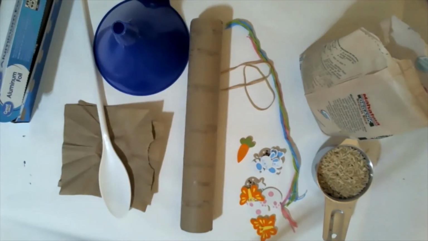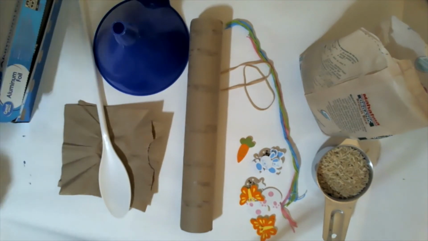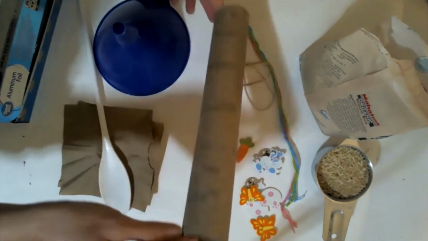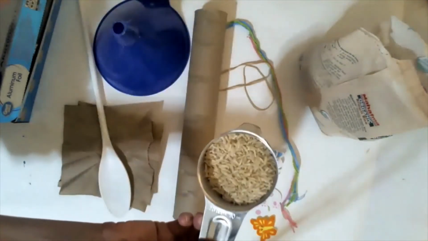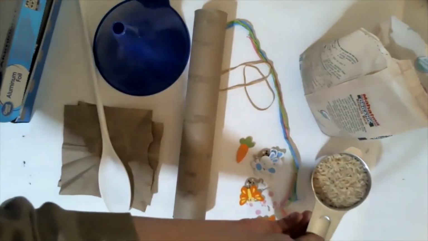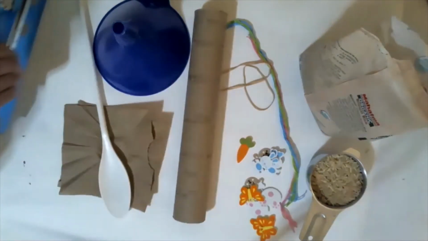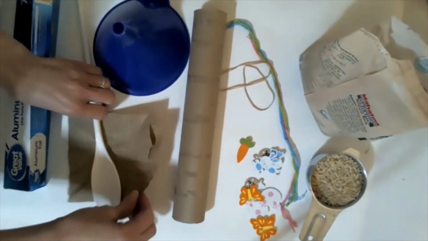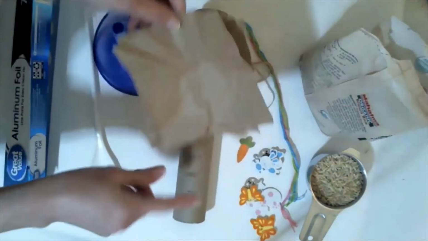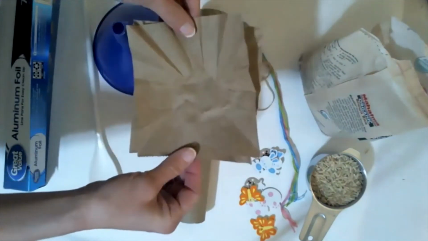For our art project today, we're going to be making a rain stick. You're going to need a paper towel roll. You're going to need some rice or beans or beads. You're going to need some tin foil and something to close up the ends of the tube, and I just used some brown paper.